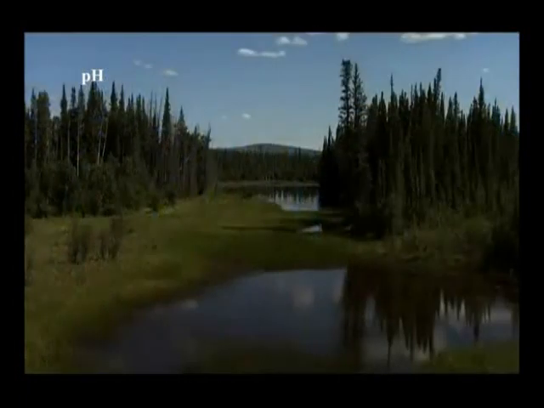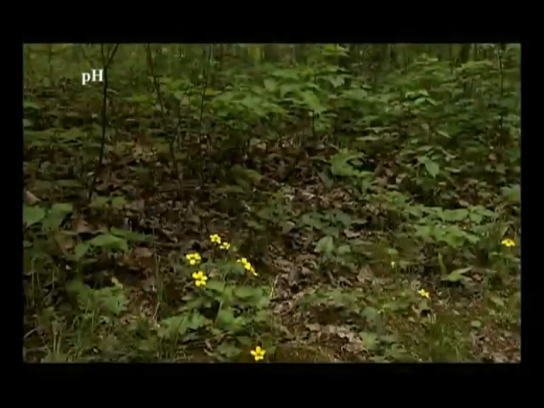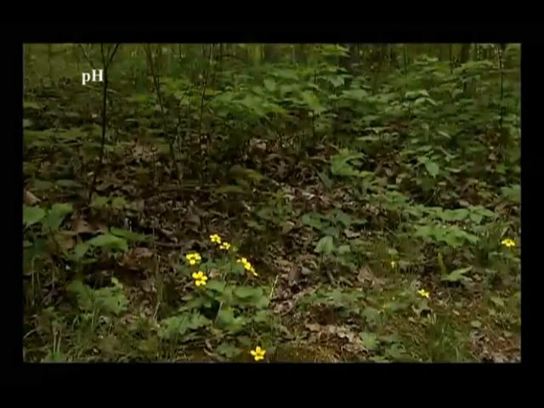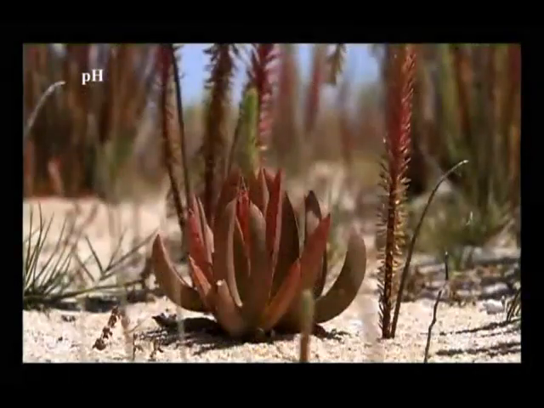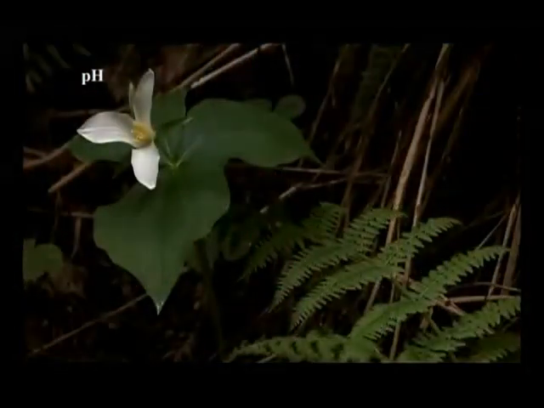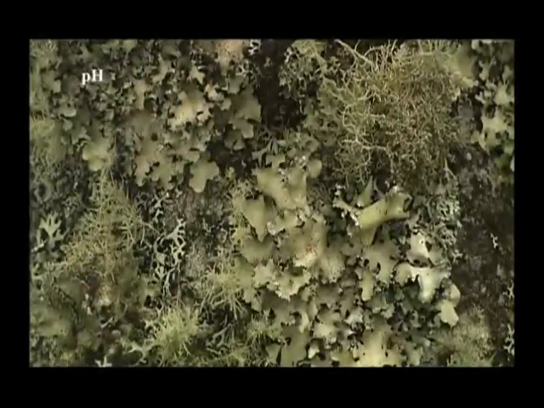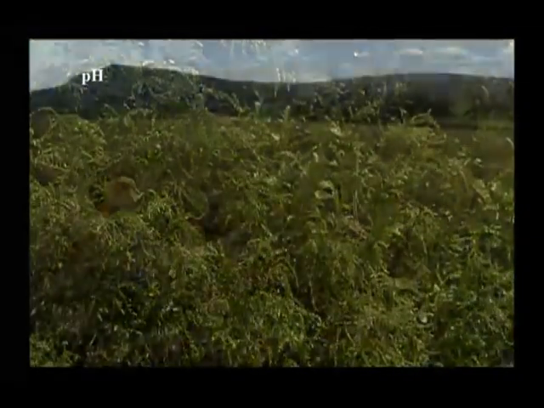pH is the measure of how acidic or alkaline water in aquatic habitat or soil solution is. pH influences the distribution of plants and animals in soil and freshwater ponds. Some plants thrive well in acidic conditions, while others thrive in neutral or alkaline conditions.